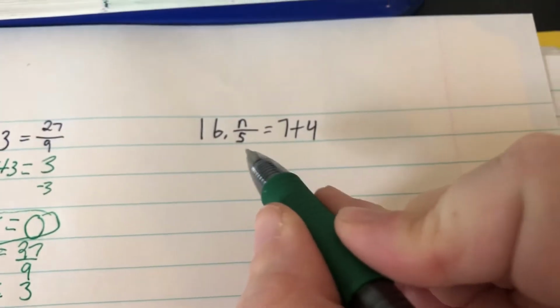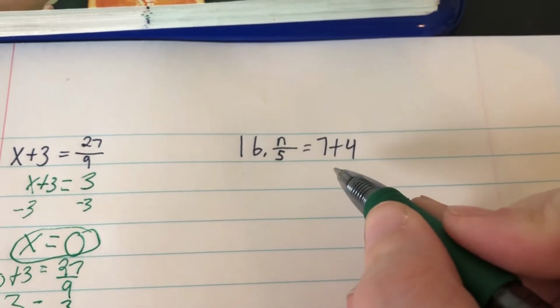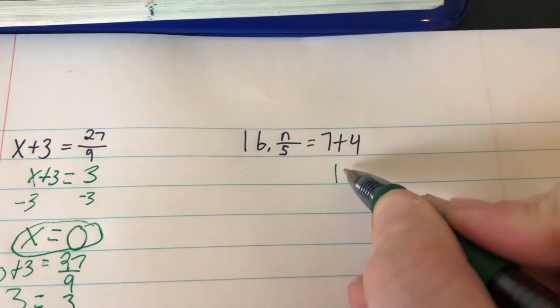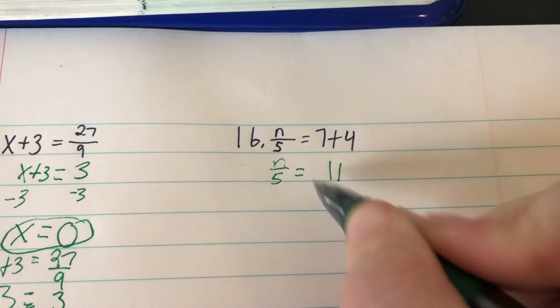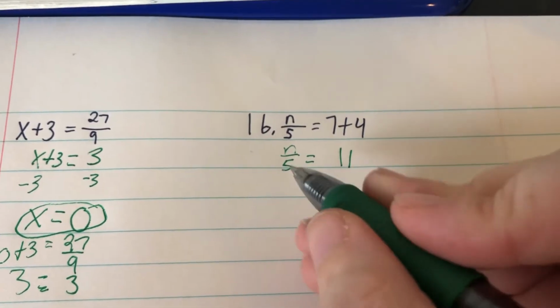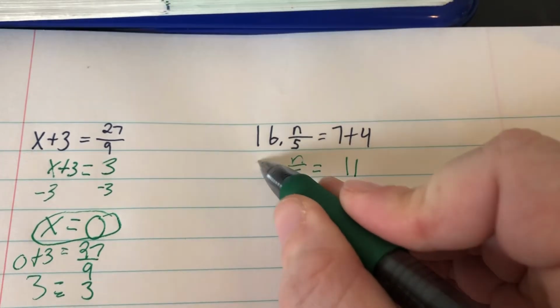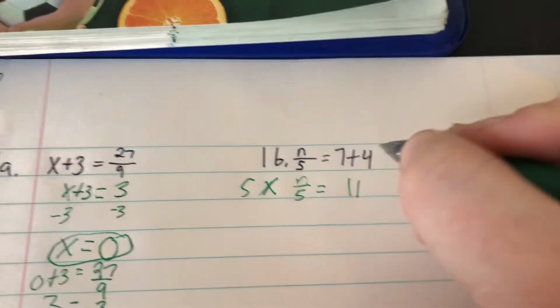1b, n over 5 equals 7 plus 4. So 7 plus 4 is 11. So n over 5 equals 11. Well, if I want to get n by itself, I'm going to have to multiply by 5. So both sides times 5.